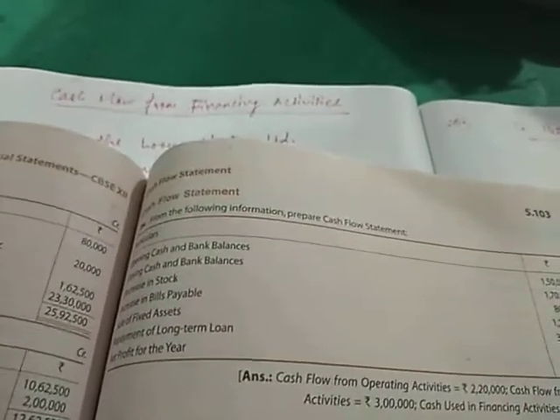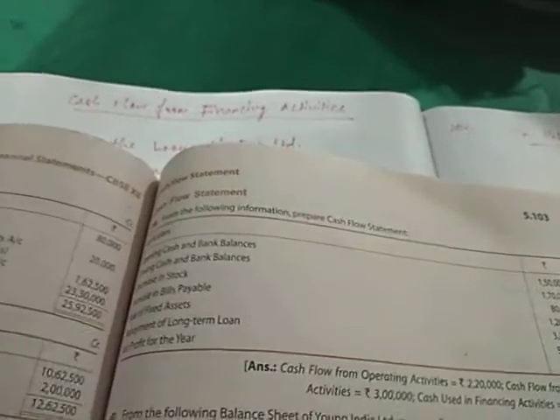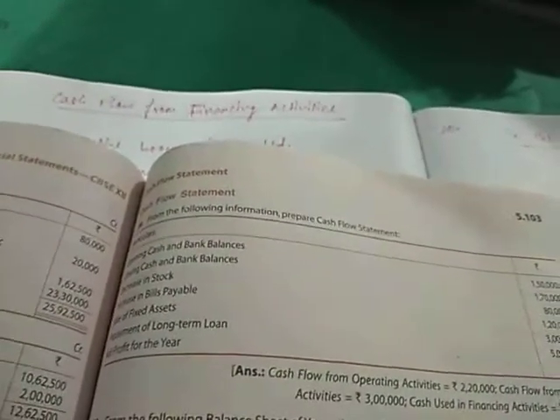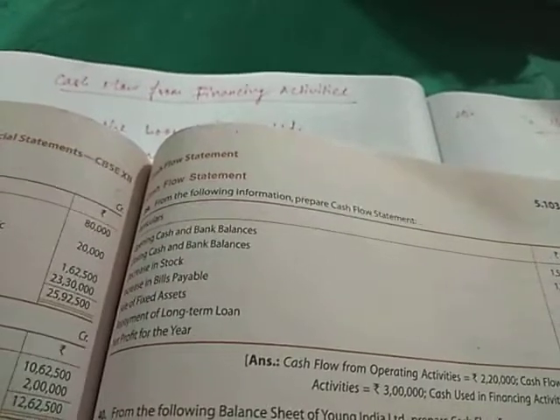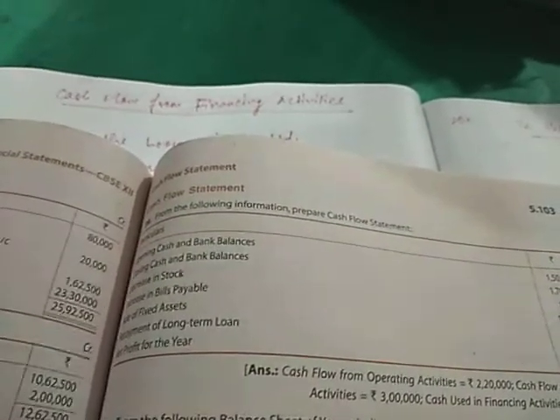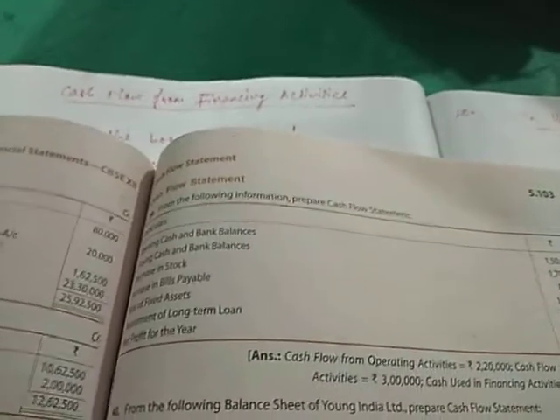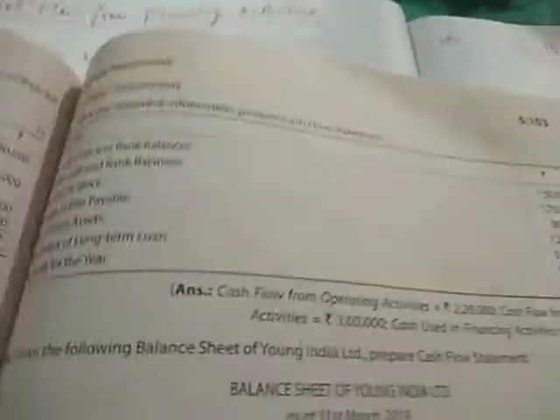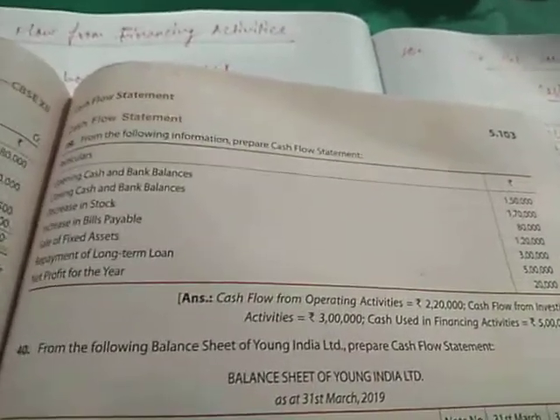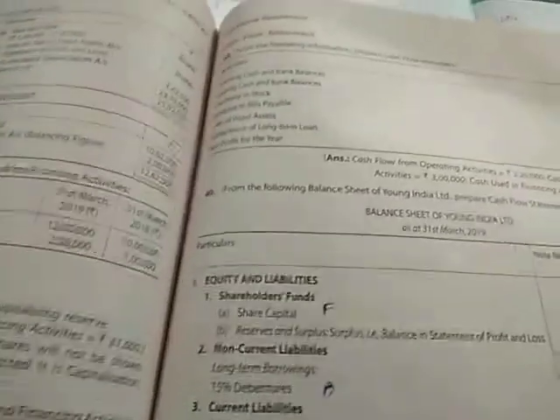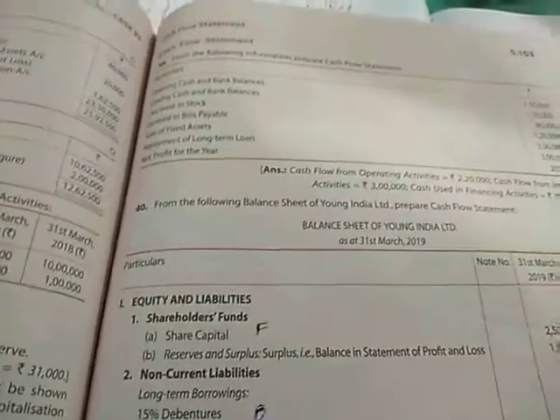The format for the cash flow statement I have sent you earlier in the group. Now we'll see how a cash flow statement is prepared. We'll practice questions on cash flow statement. In the beginning we'll start with a few simple questions, then we'll move to the tougher questions. Also the financing activity you will get in the cash flow statement, so we can practice more of financing activity when we prepare it. So question number 39 is very simple. We'll not do this, we'll do question number 40. Question number 40 is already prepared, you can see here.